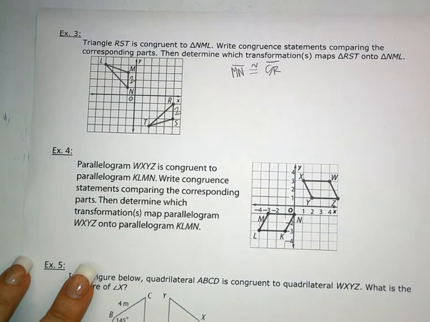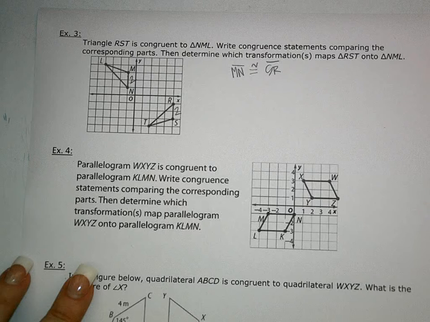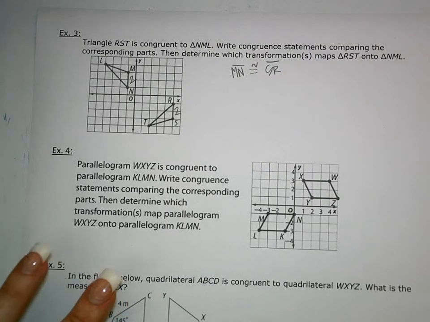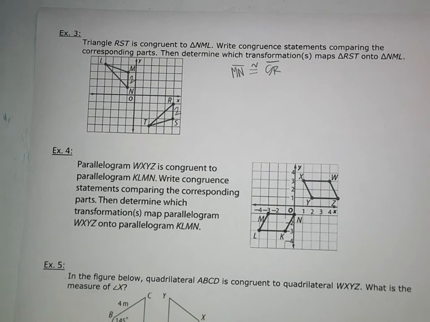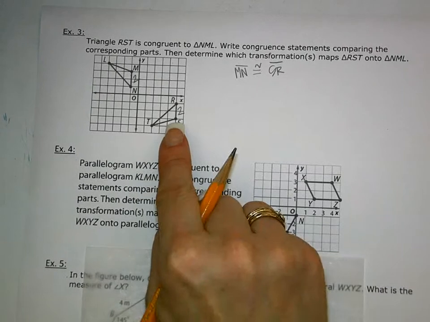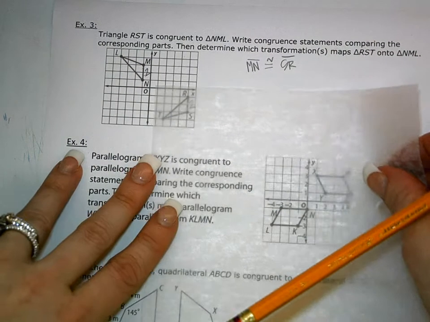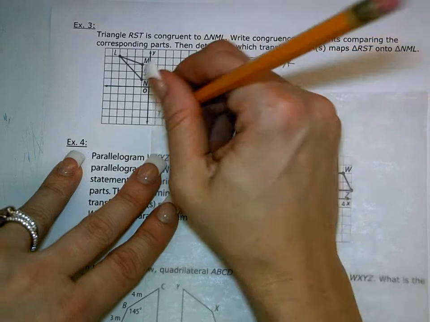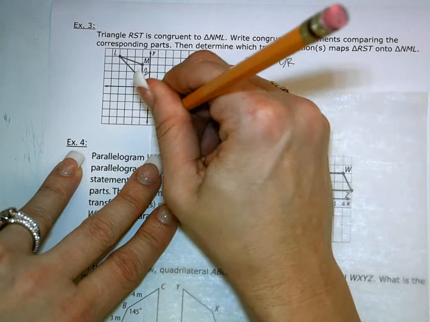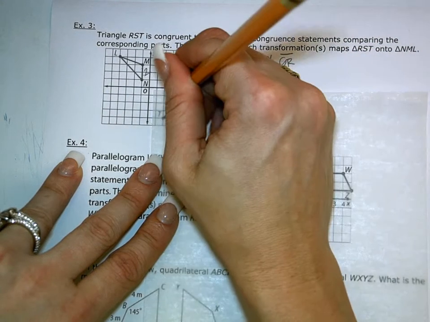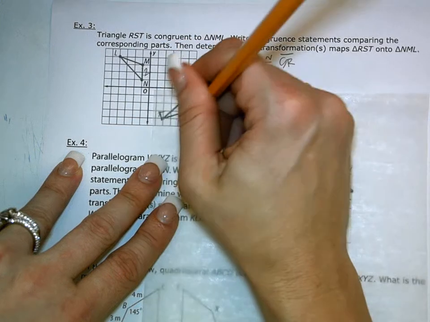Then the next ones are a little bit tricky. So what you might want to do here is remember, we're going from this one to this one. So I'm going to draw this real quick. Just draw this. It doesn't have to be absolutely perfect, and then label it. So that was R, T, and S. So use your patty paper.